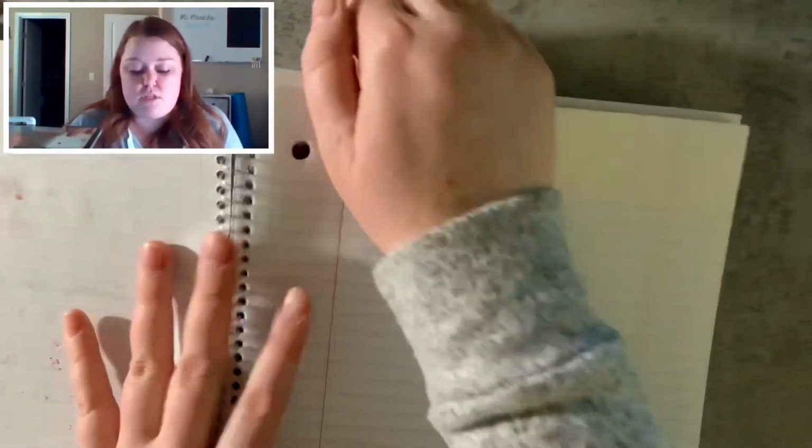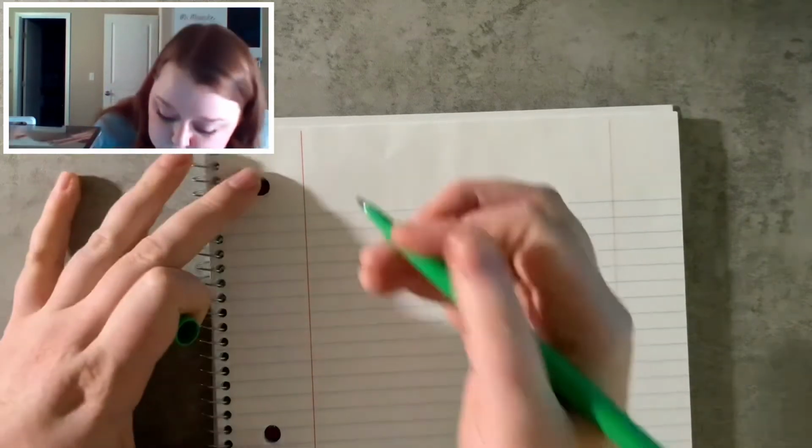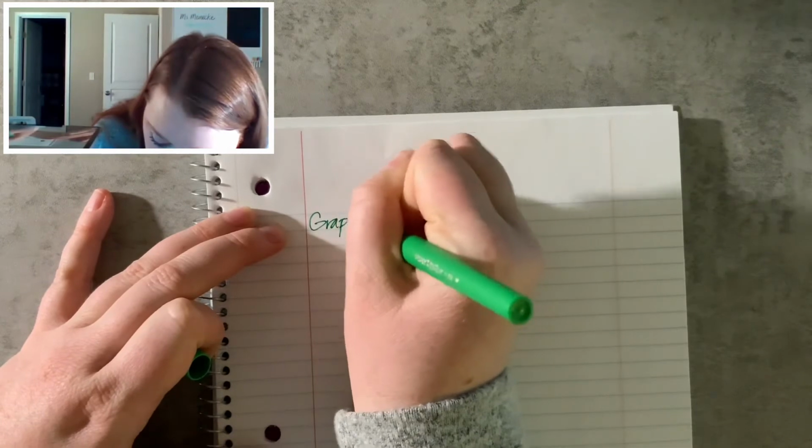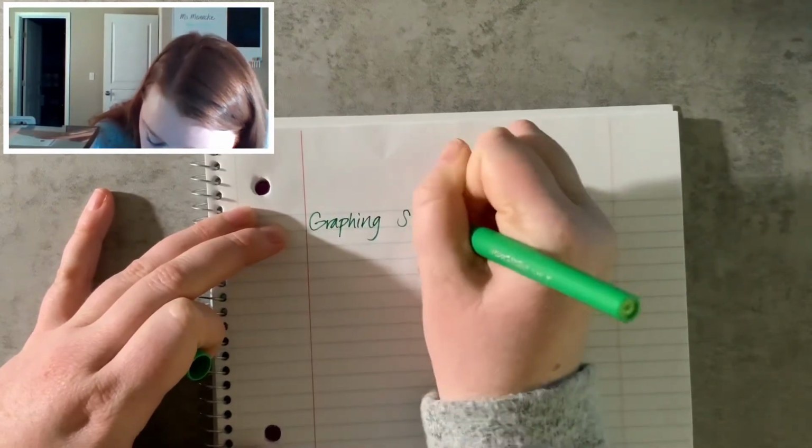Okay, last part of notes, this is like most important part. Last part of notes is to tell you how to graph y equals mx plus b. So graphing slope-intercept form.